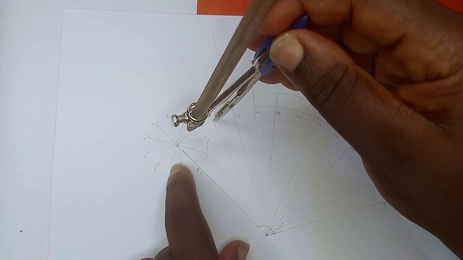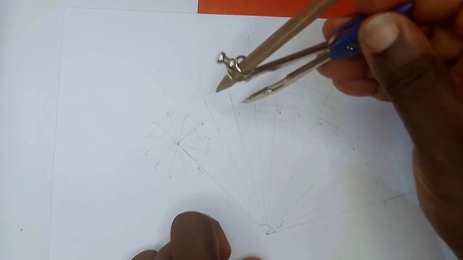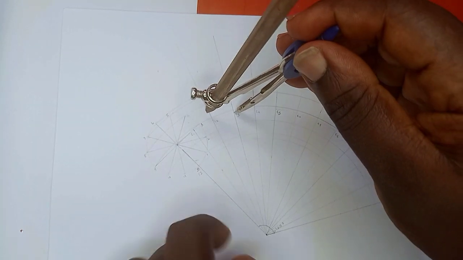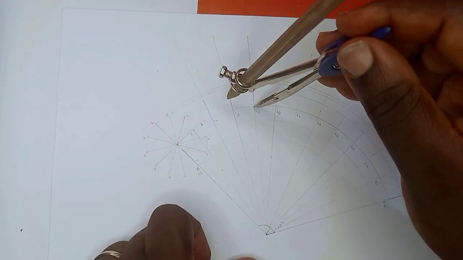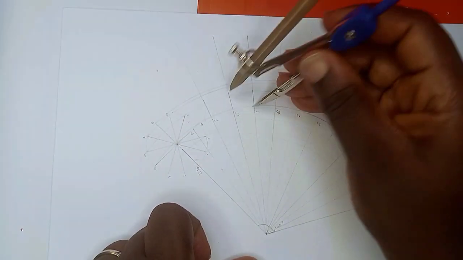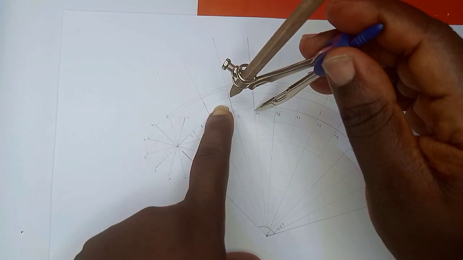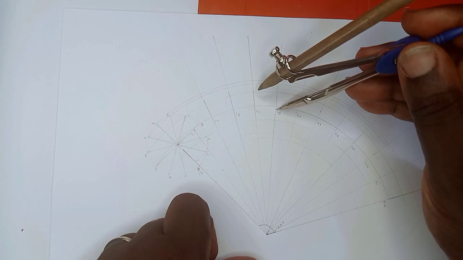Now, that is curve 2 I'm about to mark now, using C2. So you also put your compass at C3, and you look for curve 3 and you mark it. At C4, using the same radius 25 mm, mark curve 4. That's right. Go to C5, that is center 5.